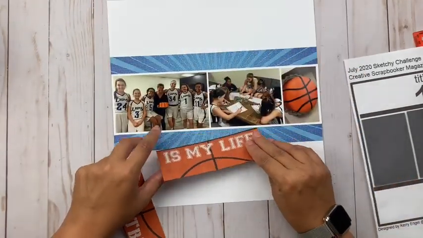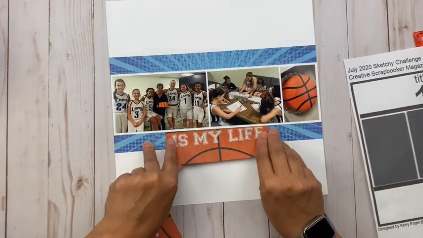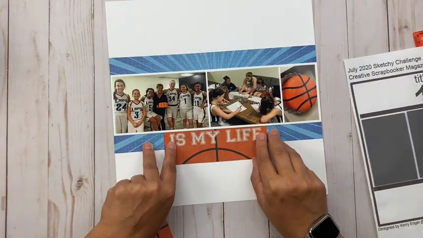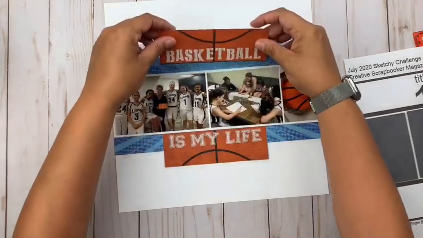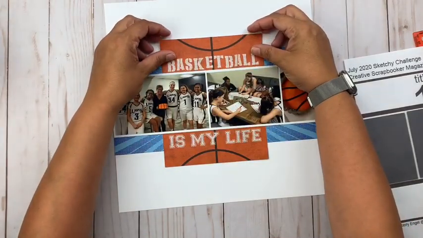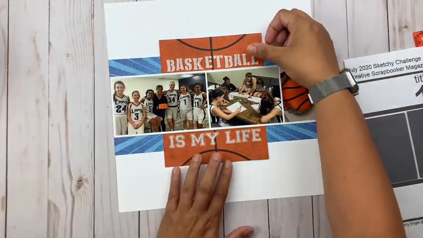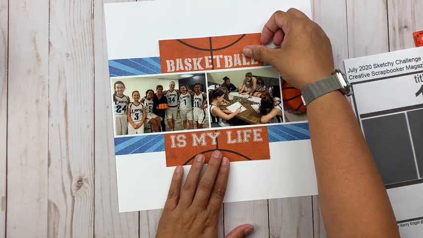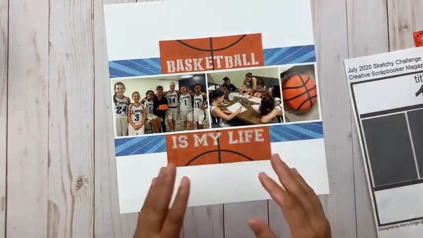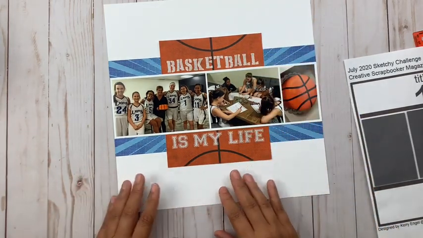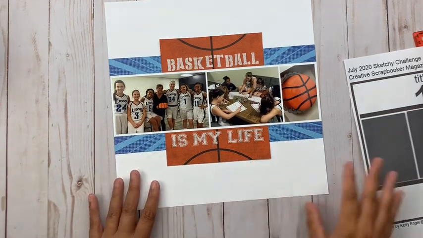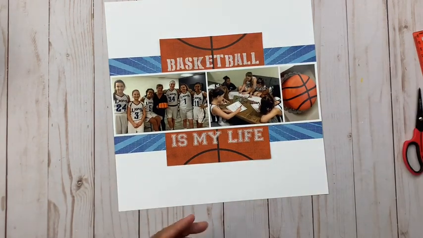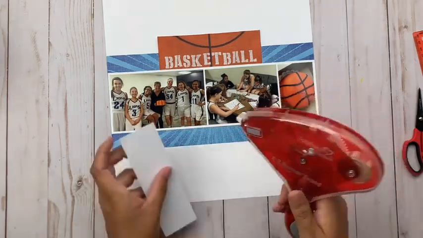And tuck that in. Okay, and you can see that's really pleasing to the eye. Again, the title is visible, it's not lost within anything. And it makes the point really well of what the layout is about.